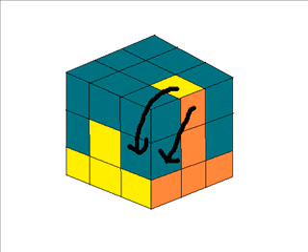Now sometimes you run into a situation where the edge piece is on the other side, and you'll have to use an alternate algorithm. It is quite similar to the other one, basically a mirrored version, and it takes just as long to learn.